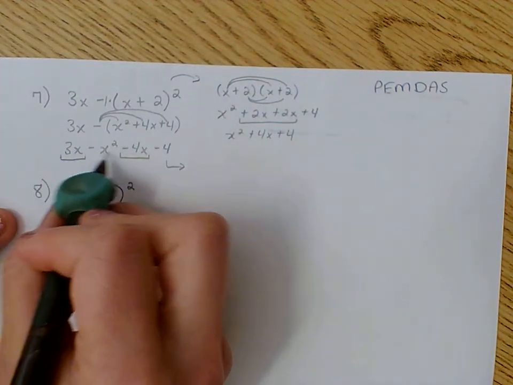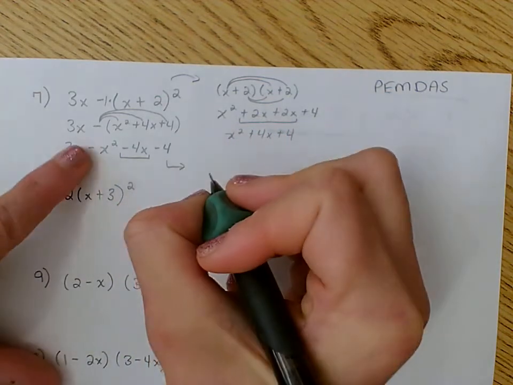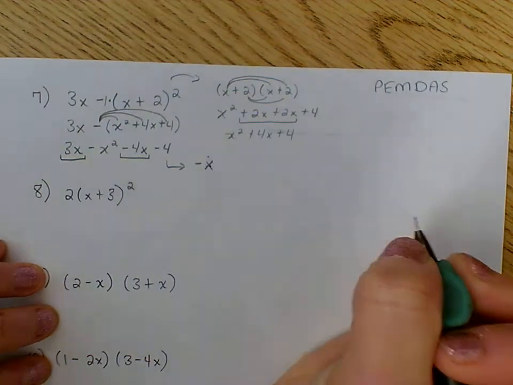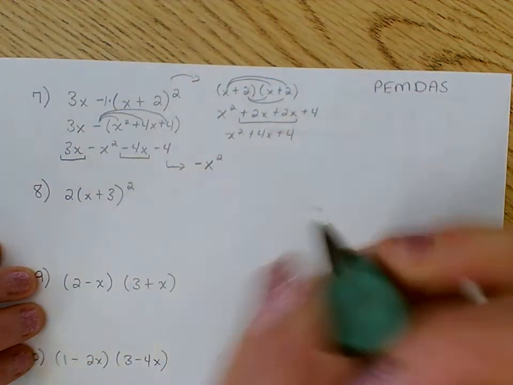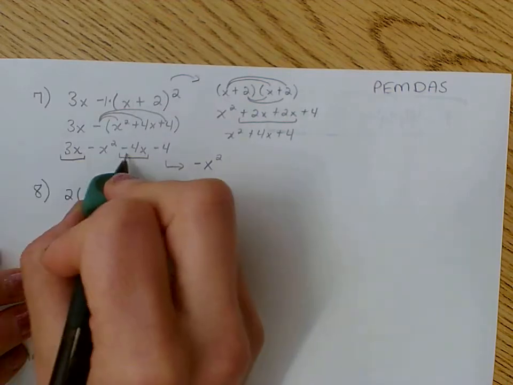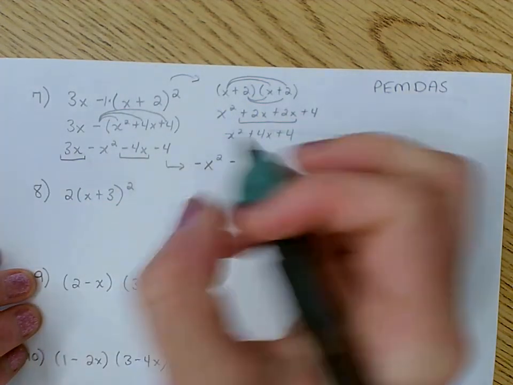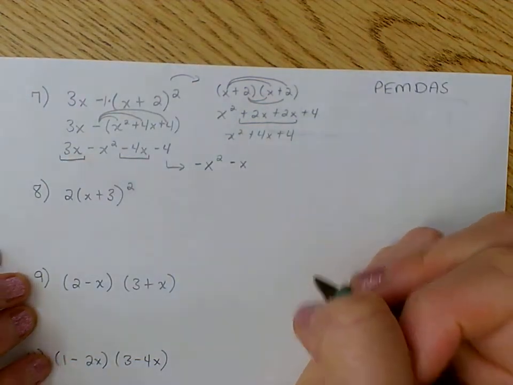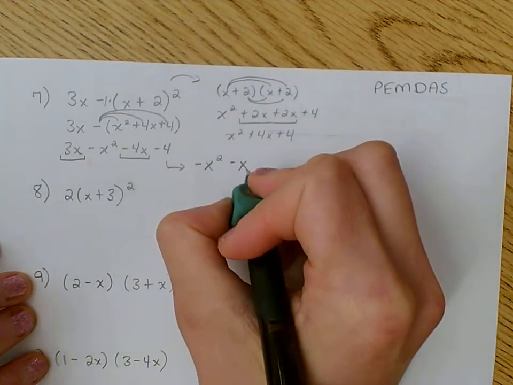And so that's the one that has the highest degree, and notice it has a negative in front of it, so make sure that you put that sign with it. So it would be a negative x squared. And then these two would go next, so we're going to take 3x minus 4x, which is 3 minus 4 ends up being negative 1, so it's like a negative 1x. So we could just put negative x, which is the same thing.